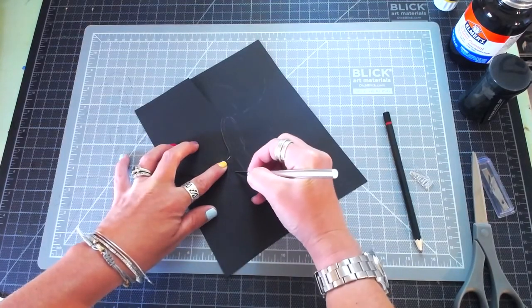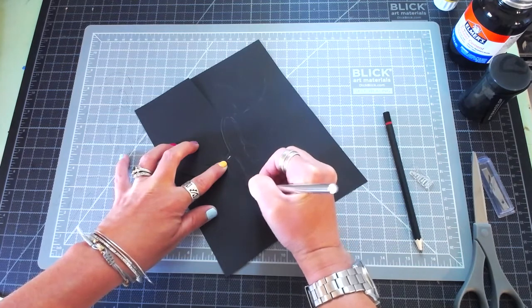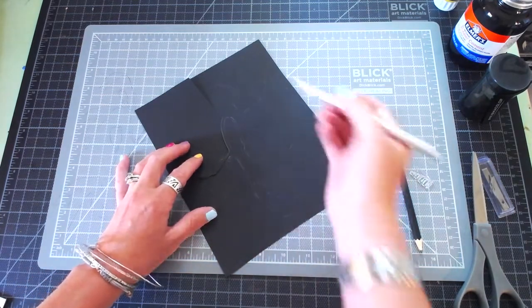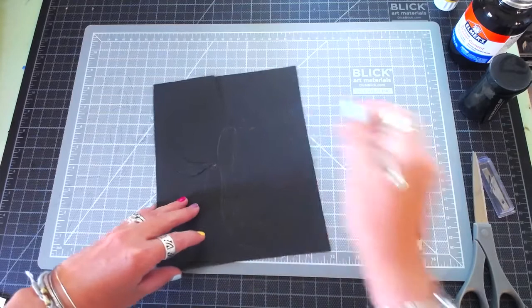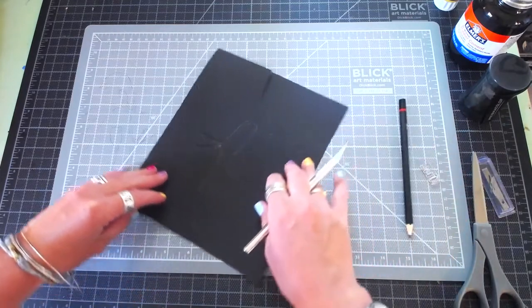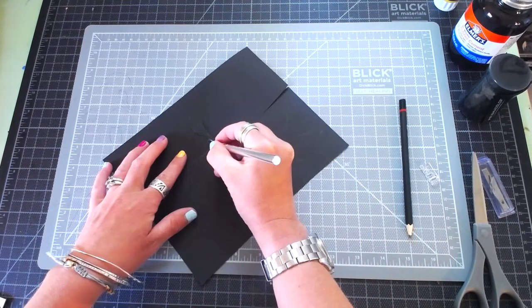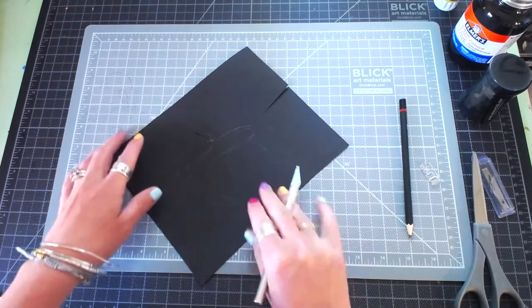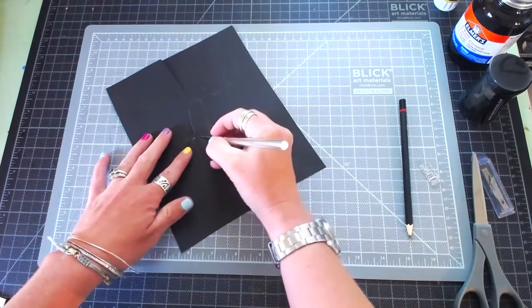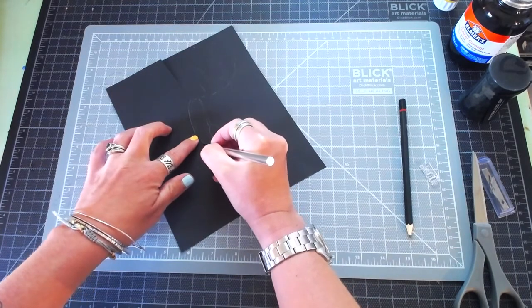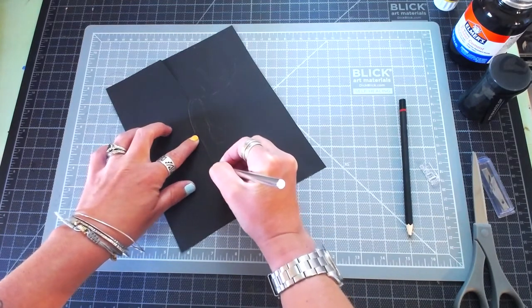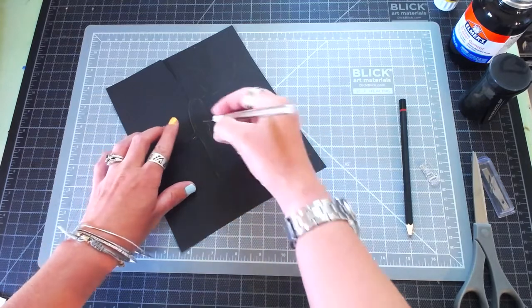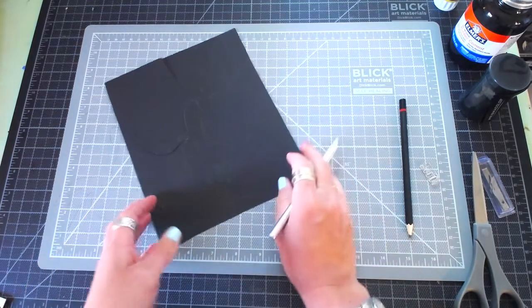Also, if you feel like any of your graphite lines are not showing up very well, you can go back in with a pencil and simply draw them back in. So I'm going to go through and cut in all these little details, being careful, going slow, moving my paper as I need to move it. I don't want to rush this. And I'm also being careful on these big long stripes.